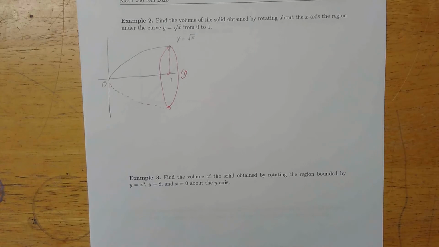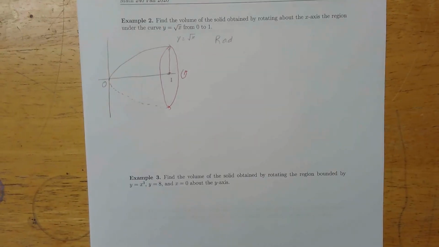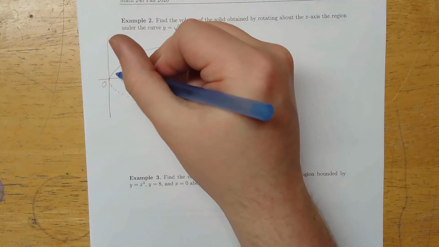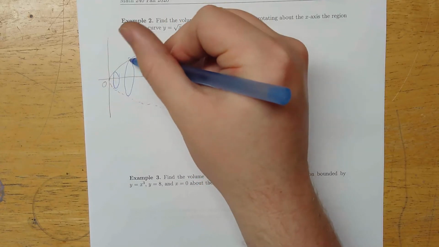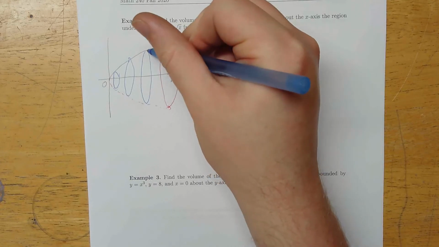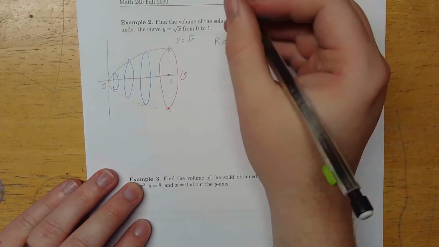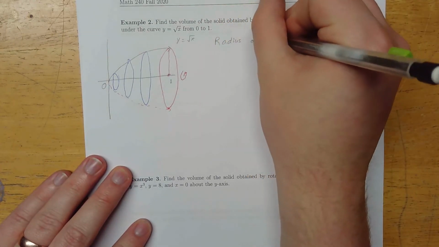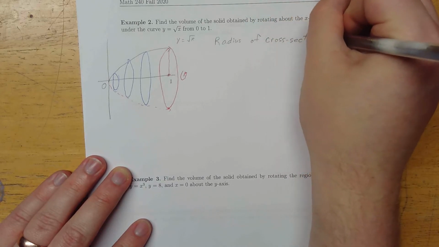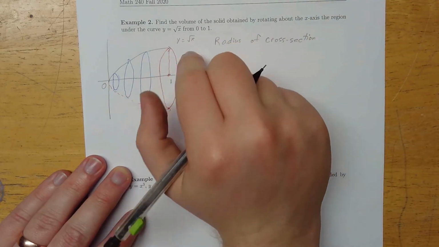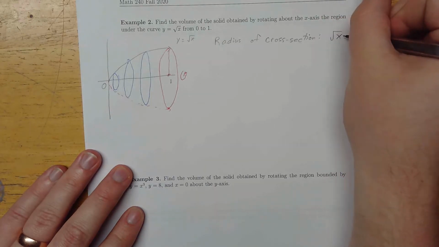Now here, when we look at our circle, because what we get here are a bunch of little circles, right? Essentially, we've got this main circle here, got another circle, got another circle, and these are going to be our cross sections. Because we're doing this rotation, they're all going to be circles. So our radius of the cross section is going to be whatever y equals the square root of x is. In other words, it's just going to be the square root of x, the function we were given.